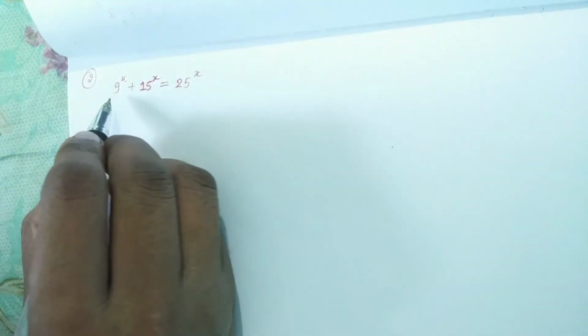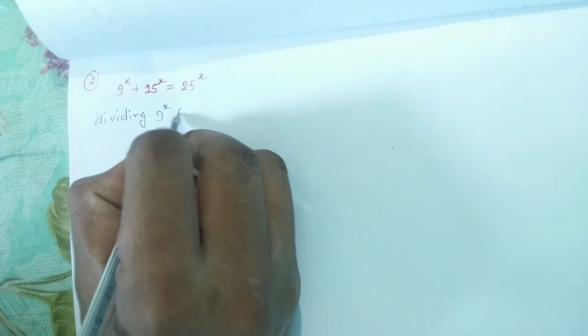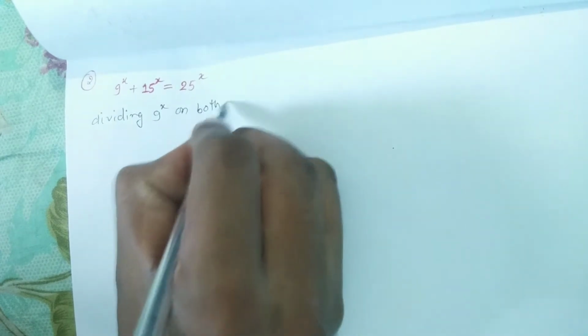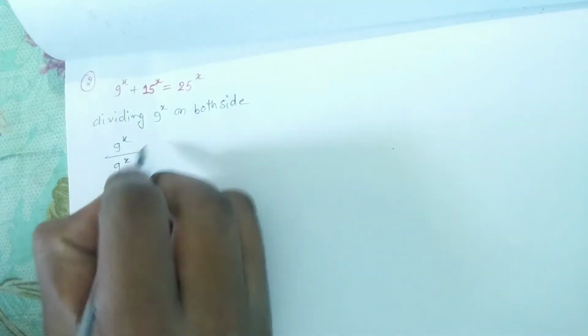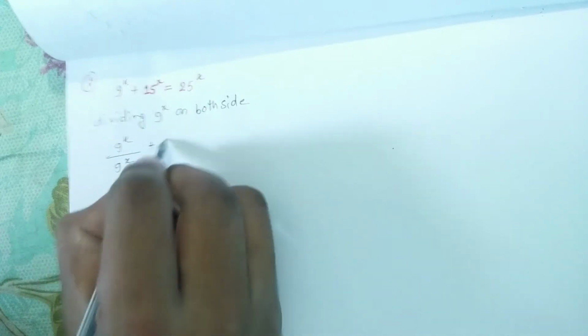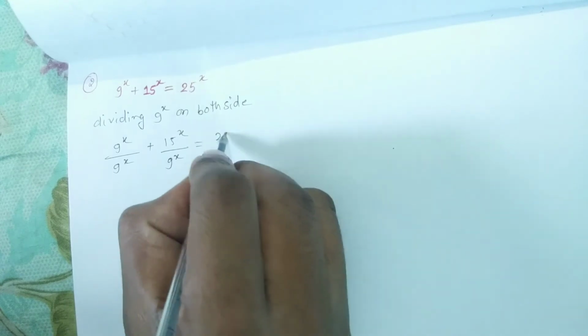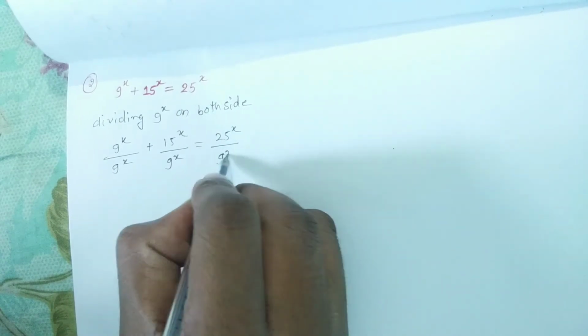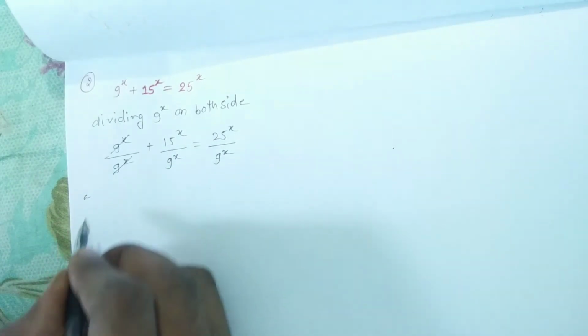So first of all, I'm going to divide both sides by 9 raised to power x. So dividing 9 raised to power x on both sides: 9 raised to power x divided by 9 raised to power x plus 15 raised to power x divided by 9 raised to power x is equal to 25 raised to power x divided by 9 raised to power x. Then 9 raised to power x and 9 raised to power x will be cancelled.